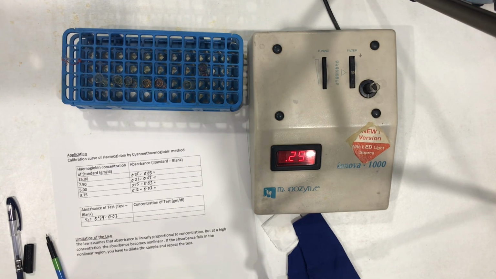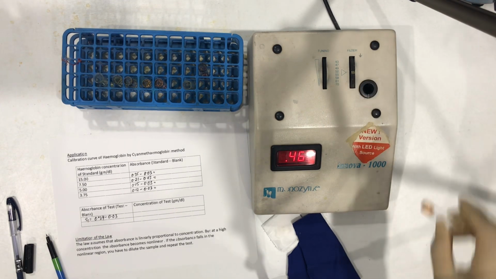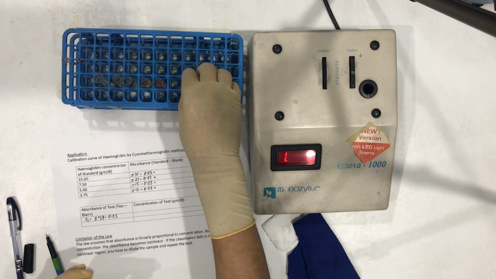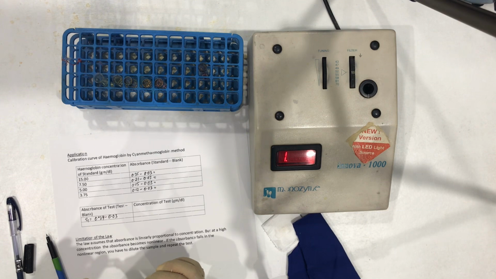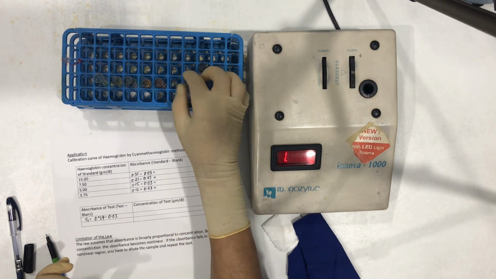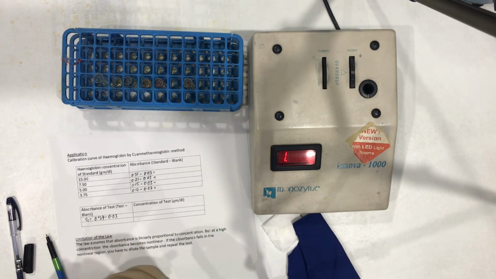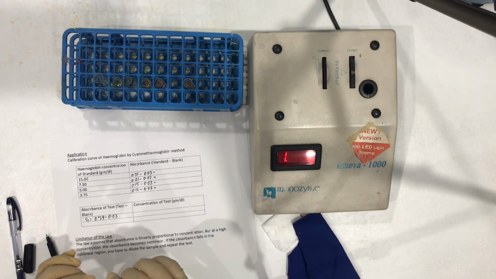Now let us take the absorbance of our second sample, S2.